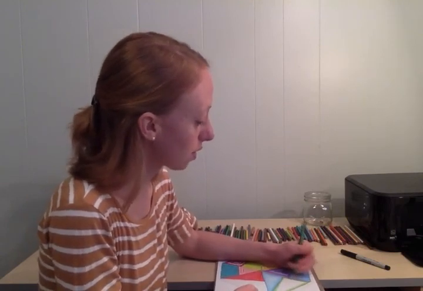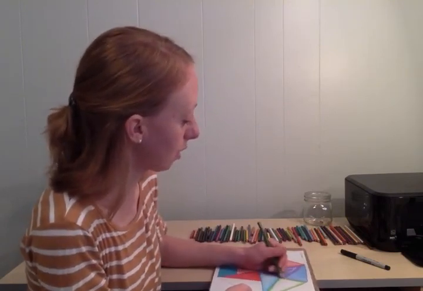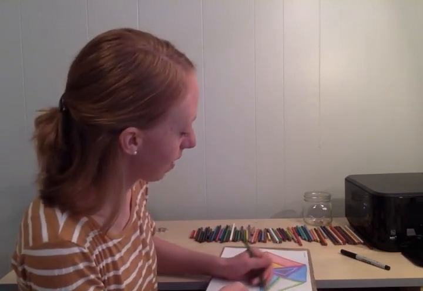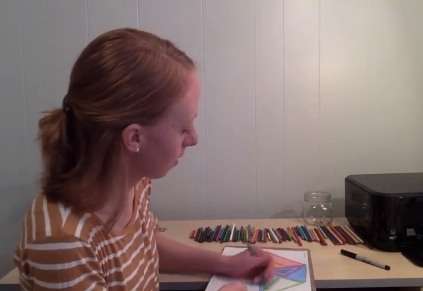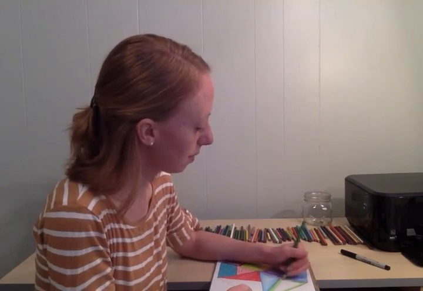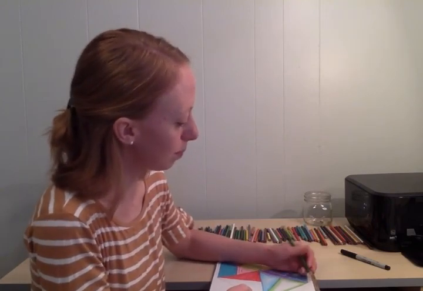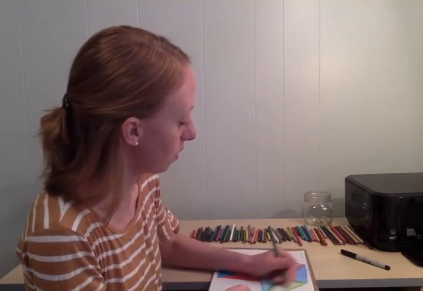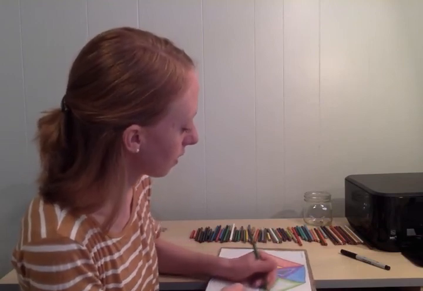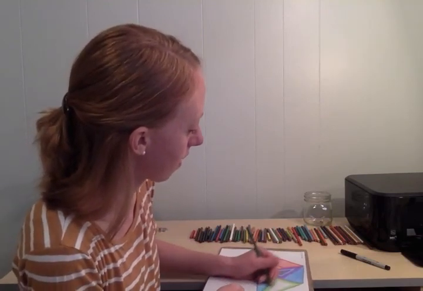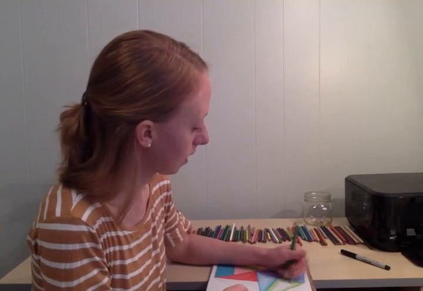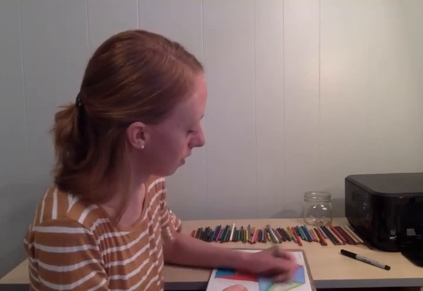If you just used those colors that were next to each other on the color wheel, that would also create a nice look because it would be very harmonious, because those colors are so similar that they almost blend together when you look at it. So it just creates a very unified look and a softer look.